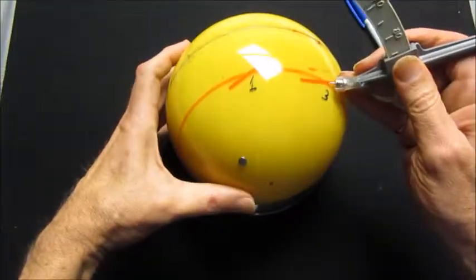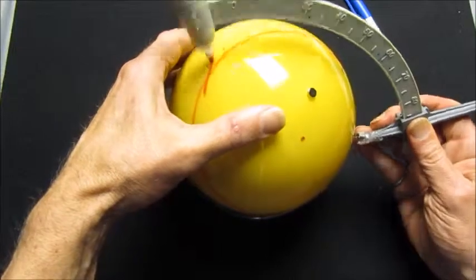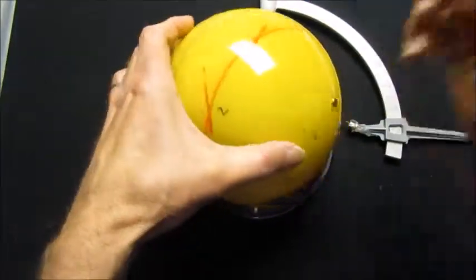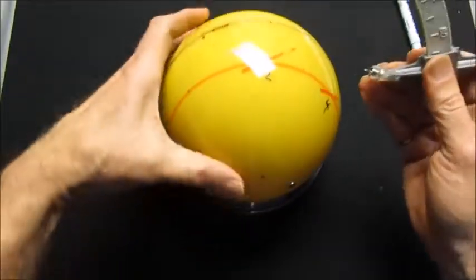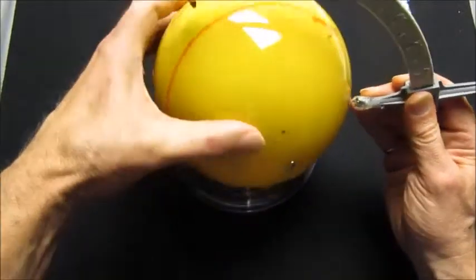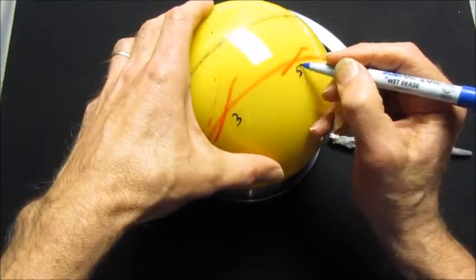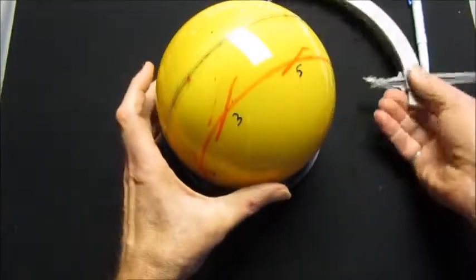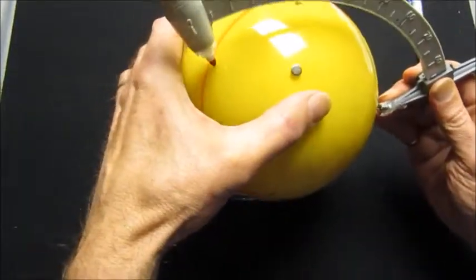Now we're into the second rotation as we passed point 1. Number 5. Now we're into the third rotation.